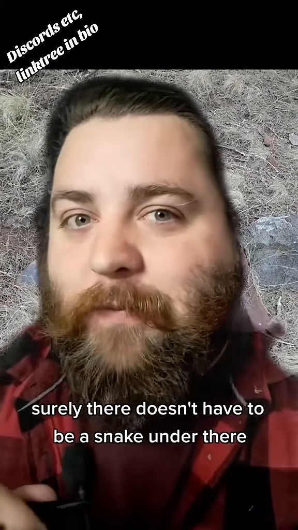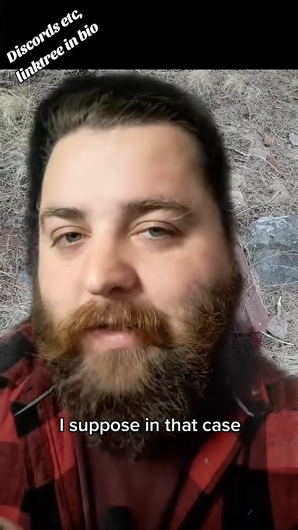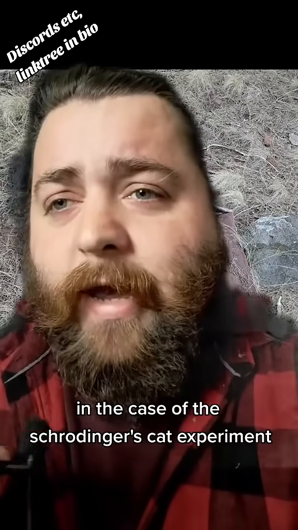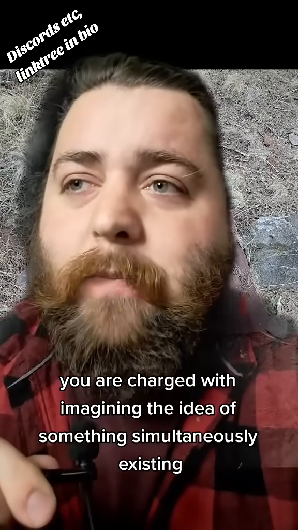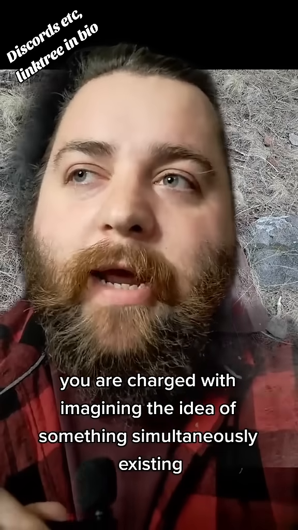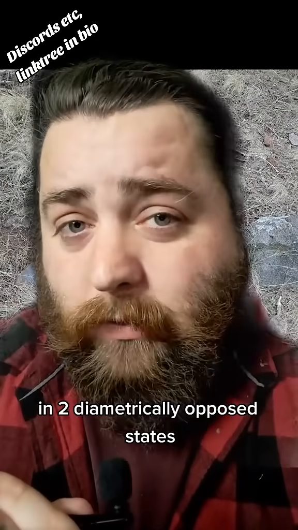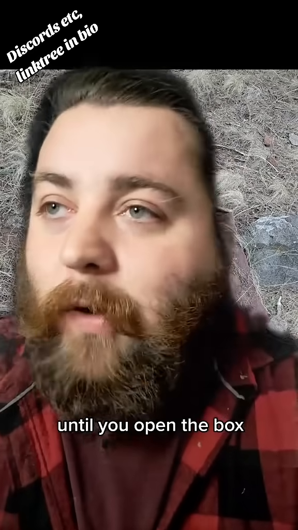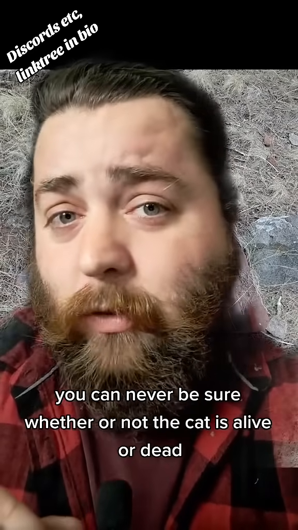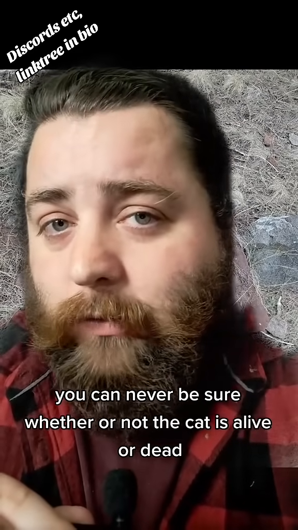But oh, you say that's just a bit of corrugated iron somewhere in the outback of Australia. Surely there doesn't have to be a snake under there. Well, I suppose in that case it's a Schrödinger snake. In the case of the Schrodinger's cat experiment, you are charged with imagining the idea of something simultaneously existing in two diametrically opposed states. Until you open the box, until you observe, you can never be sure whether or not the cat is alive or dead.